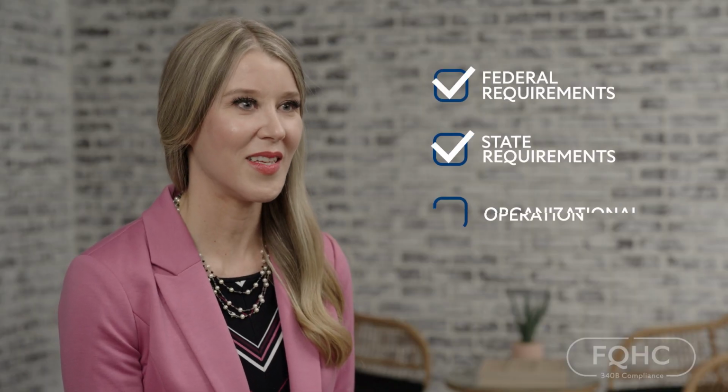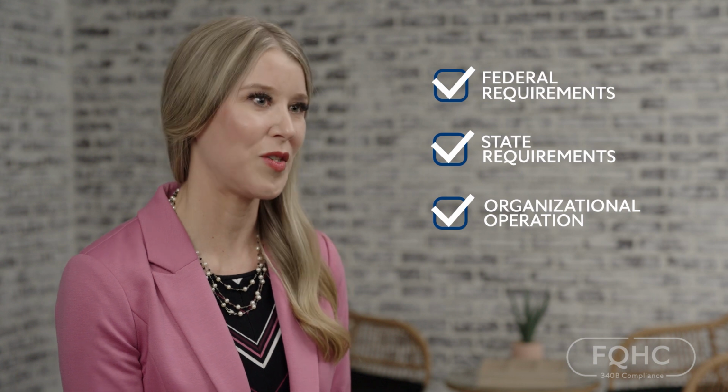So how do we prevent that from happening? It's a really important question. So there's a lot of elements to consider. First of all, we want to think about federal requirements, then state requirements, and then how is your organization operating? We put all of those together. We decide how to set up your program specifically to make sure that you're being compliant.